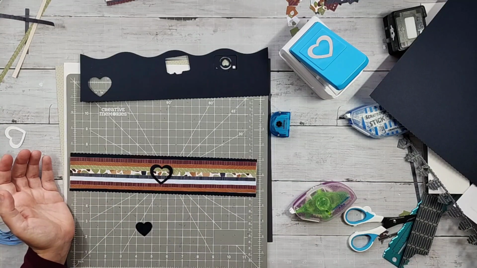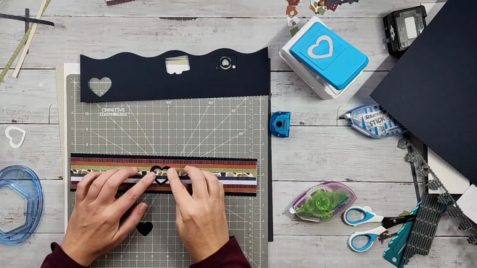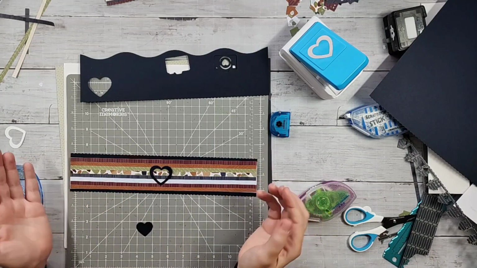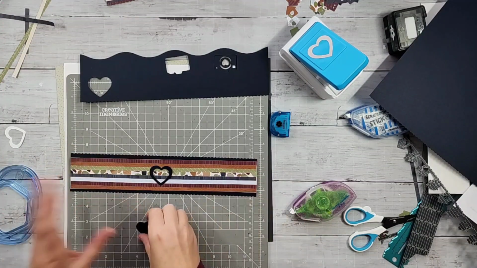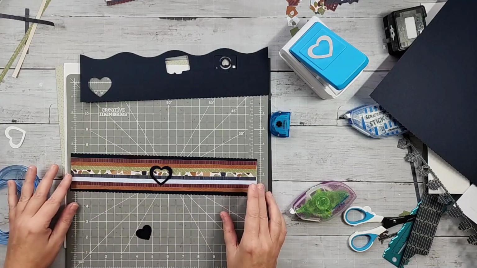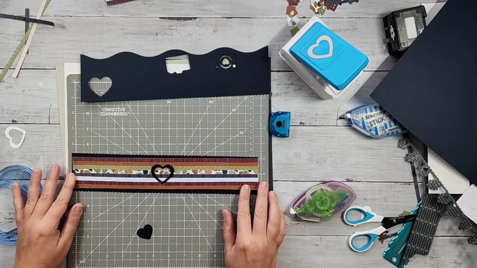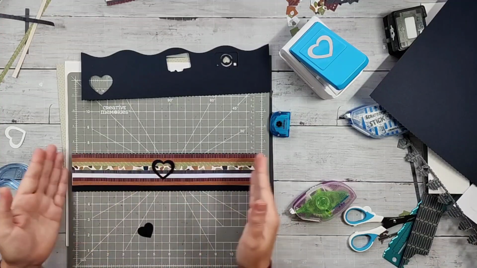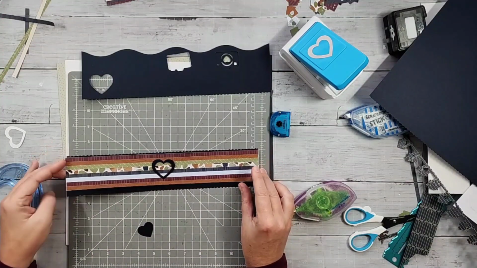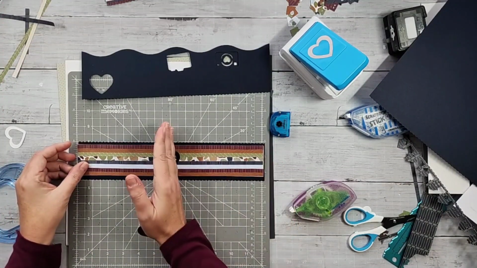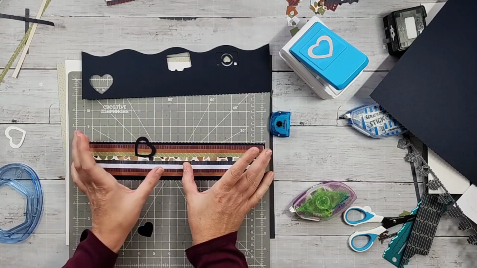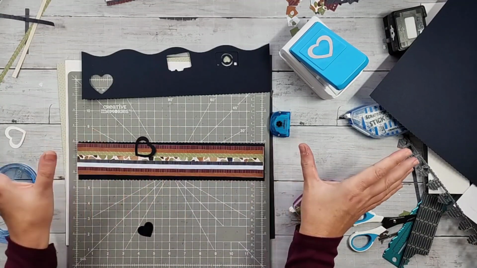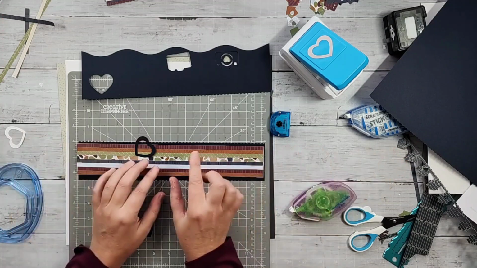Now, what we'll do here is I am going to go ahead and punch and hope for the best out of my background here. And I'm going to show you, they want you to space these 5 punches spaced evenly across. I am cutting this border in half at 6 inches. I'll have 2 3-inch sections that I put on my 8x8 borders, or 8x8 pages.